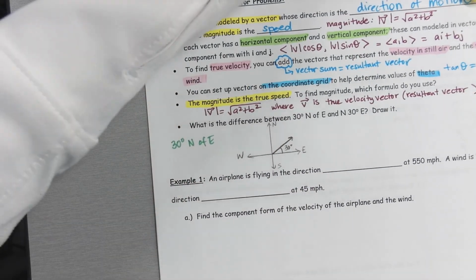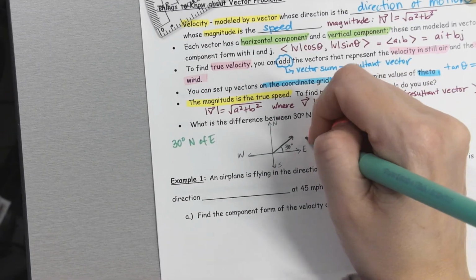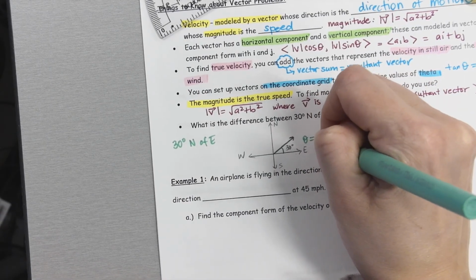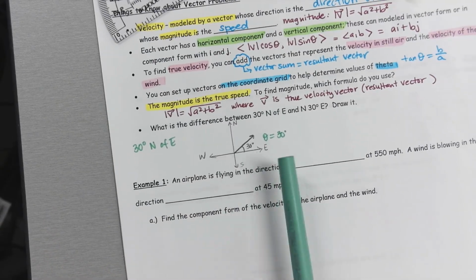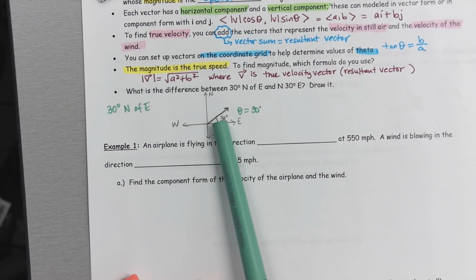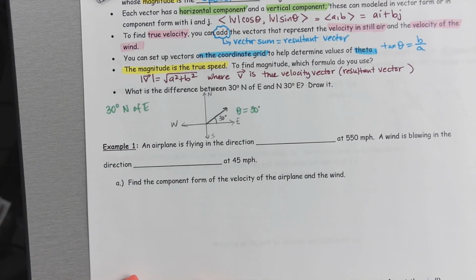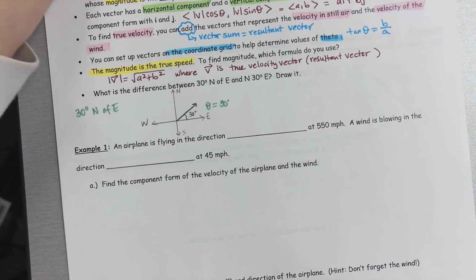Okay, in this case, your theta value, which is something we're going to be interested in, is going to be 30 degrees. Okay, you can also call this a few different things, and we'll talk about that today as well.